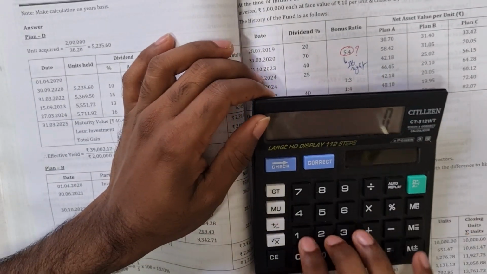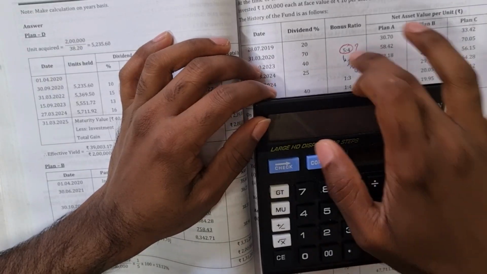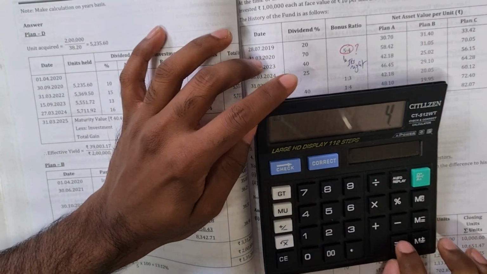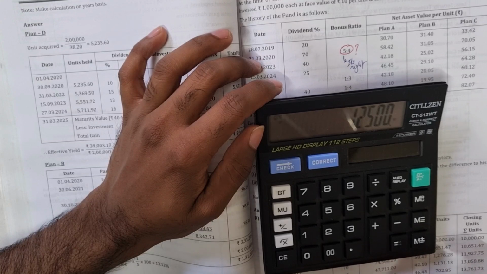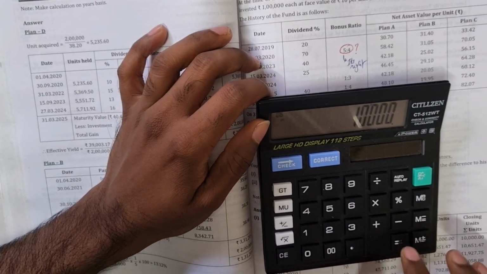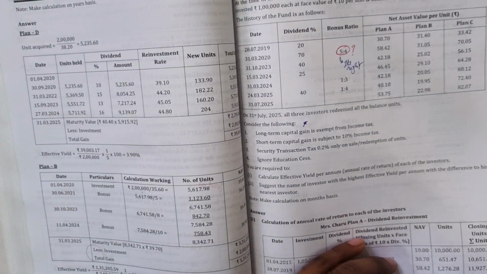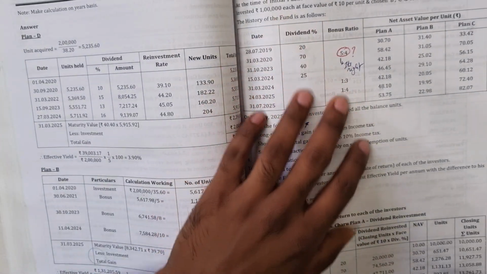We are getting 5 bonus shares for the 4 shares we have held. Like that we have to do for every period.